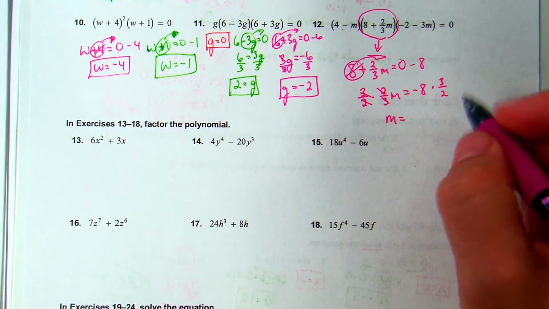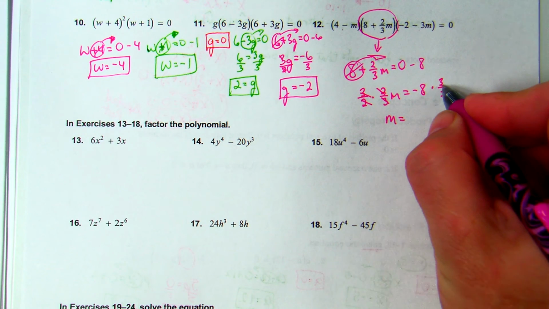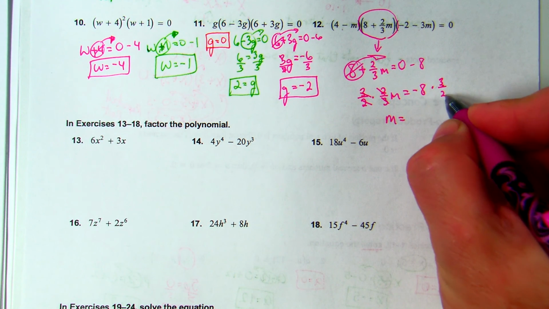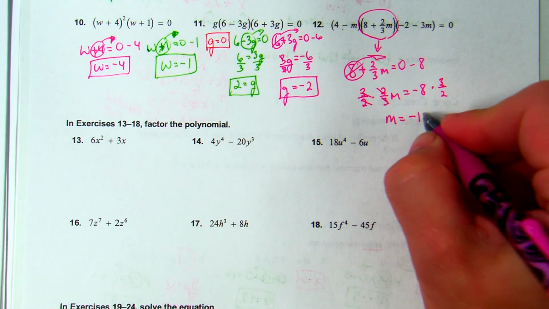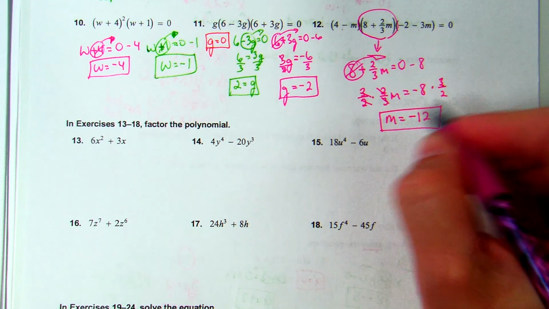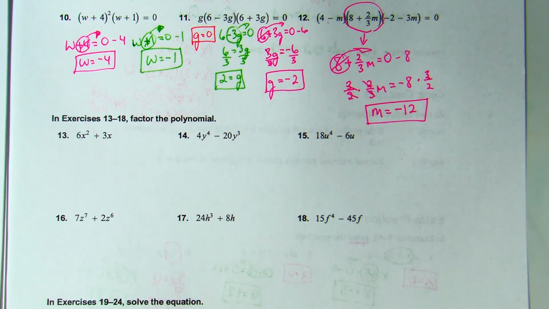M is going to equal, if I take negative 8 times 3, I get negative 24, divided by 2, negative 12. And again, that's not all of the roots or the solutions for number 12, but that is the one with a fraction in it, so that you kind of get an idea of how to work that one.